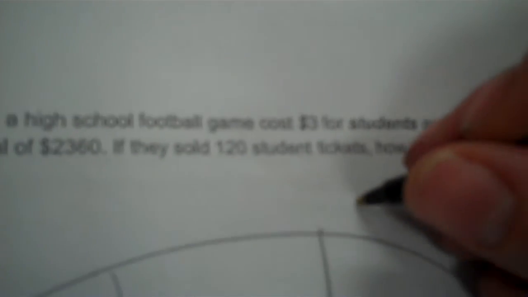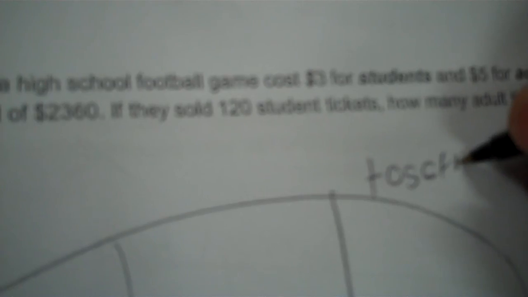Okay, next example, last one. Tickets for admission to a football game cost $3 for students and $5 for adults. The school raised a total of $2,360. If they sold 120 student tickets, how many adult tickets did they sell? So together, again, because you got the students, the adults, and the money. So you see those 3 units in bold italics.